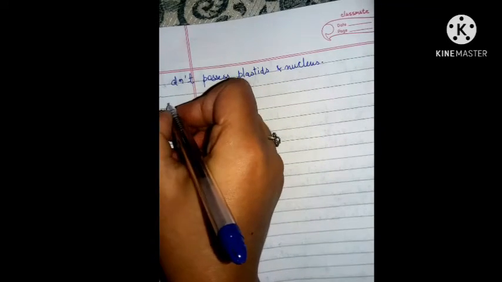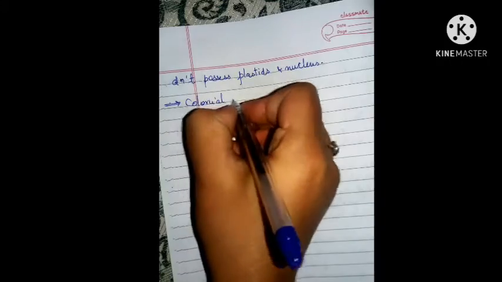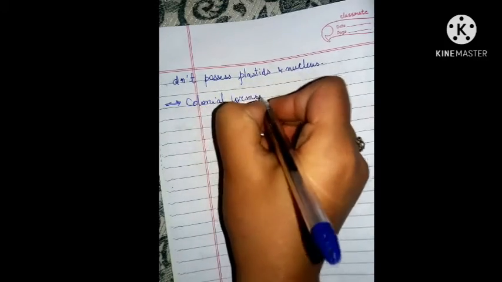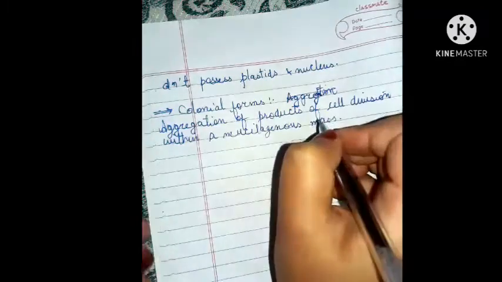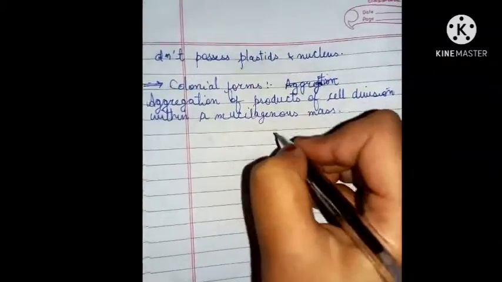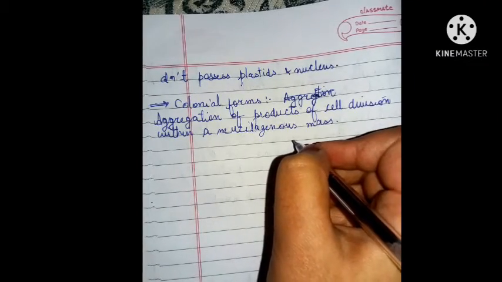Then we have colonial forms. Second, colonial forms. What are colonial forms? The colonial forms are formed by the aggregation of products of cell division within a mucilaginous mass.